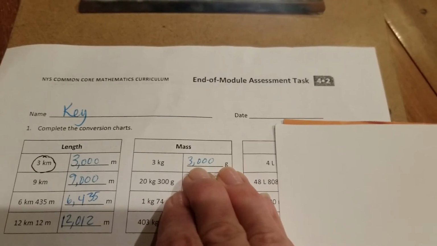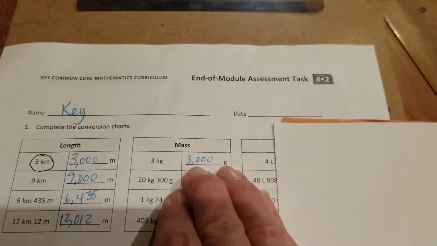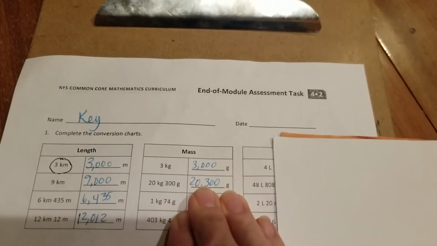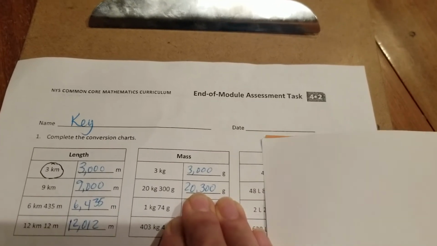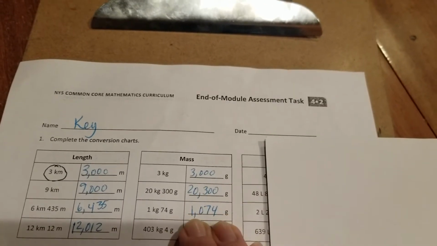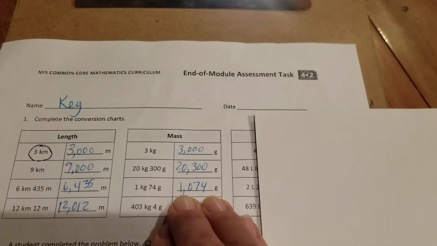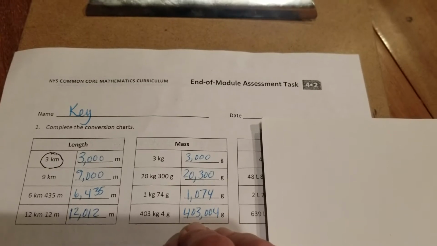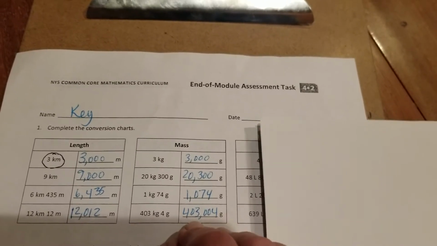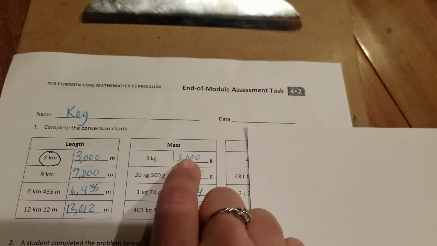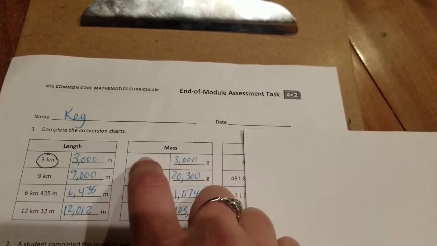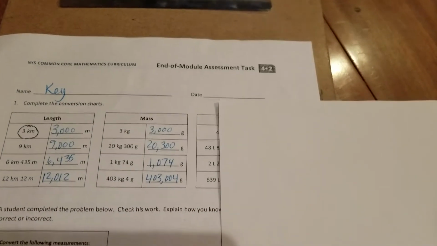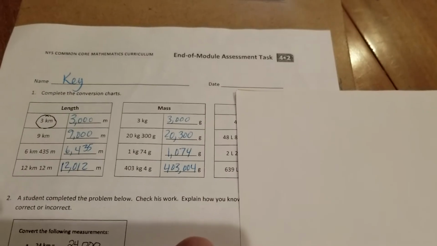20 kilograms, 300 grams equals 20,300 grams. 1 kilogram, 74 grams equals 1,074 grams. 403 kilograms, 4 grams equals 403,004 grams. These ones, I guess they don't have very much room for you to write. You could have written it over to the side, like in this box if you got it wrong. But your sub or the person who's working on the video can pause it if people need to check those.